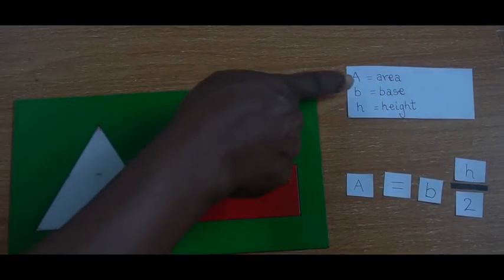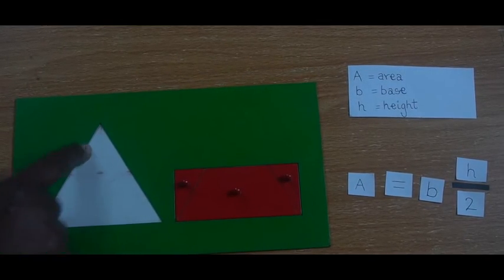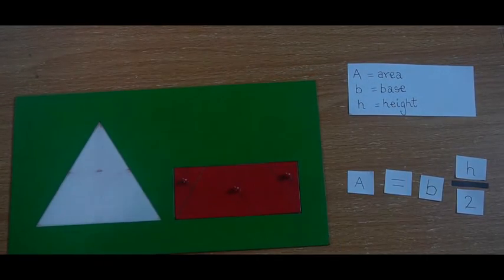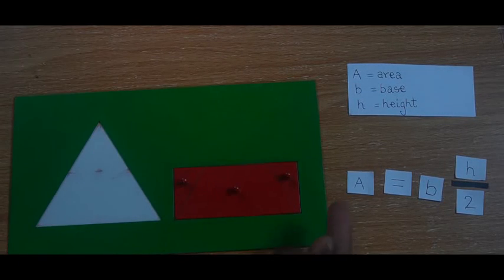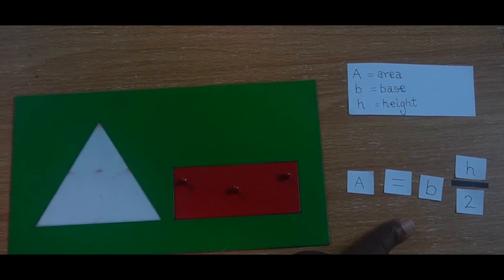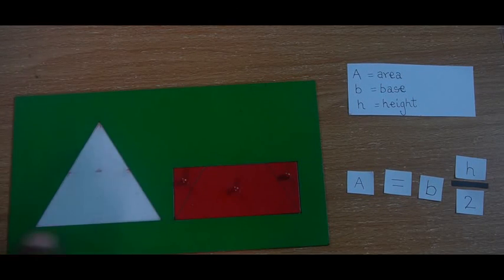So where A is the area of the triangle, B is the base of the triangle, and H is the height of the triangle. So we see that the area of the triangle is equal to half the base multiplied by the height of the triangle. So this is the formula that works for the iron material in terms of area of the triangle.